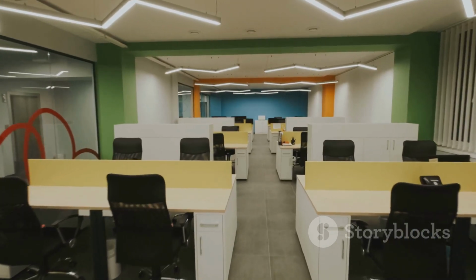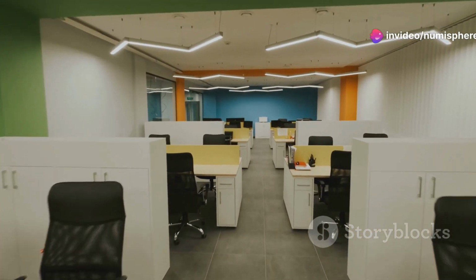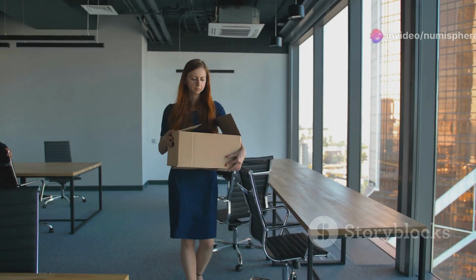Here's another quick example. Leasing an office space for a few years or renting a car for a short trip. At the end of the lease, you return the asset and don't own it.